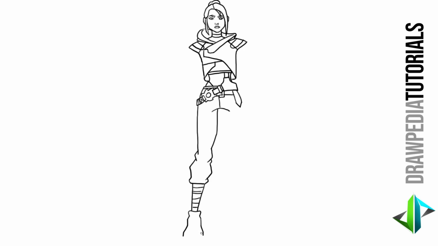Curved line across to the left. And above that, I'm going to do another curved line across for the base of her shoe. And on the left side of that ending point, curved line downwards. Curved line across to the left side of her shoe.